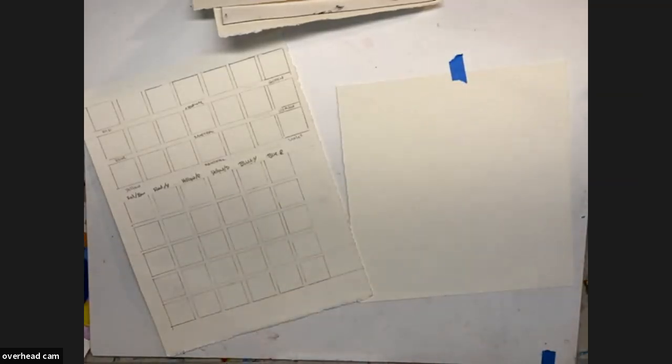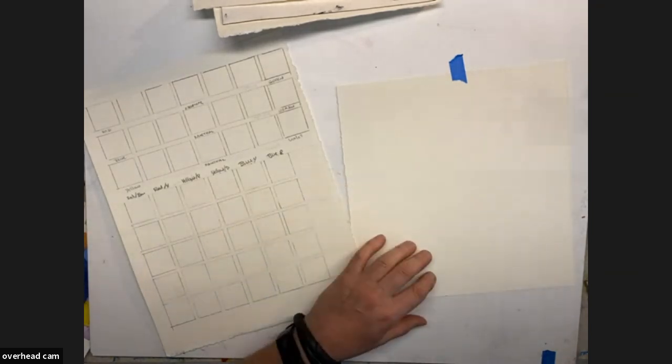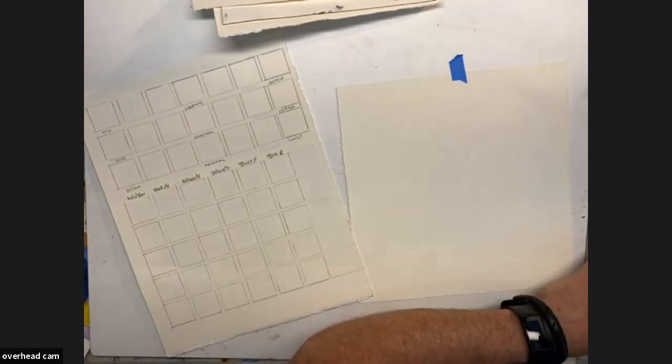Okay, let's do this quickly. So I'm going to start with alizarin, French ultramarine. I don't know if you can see my palette.